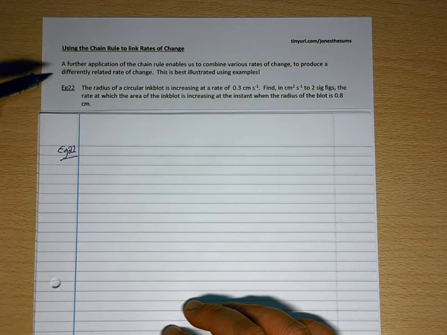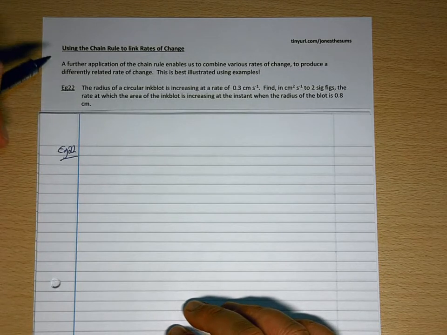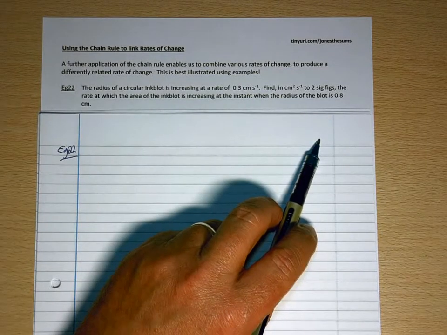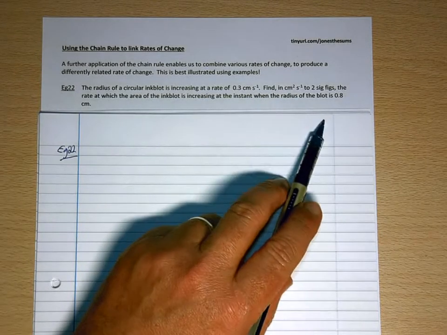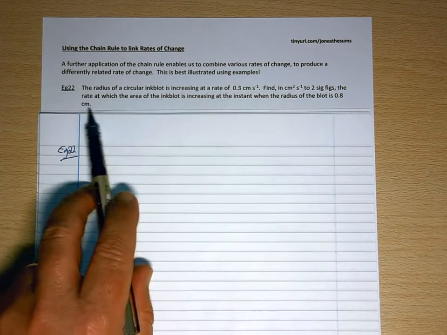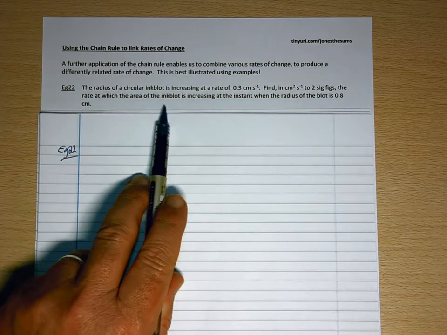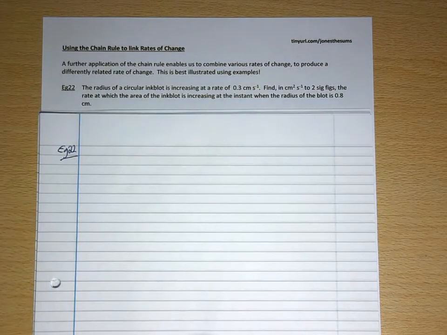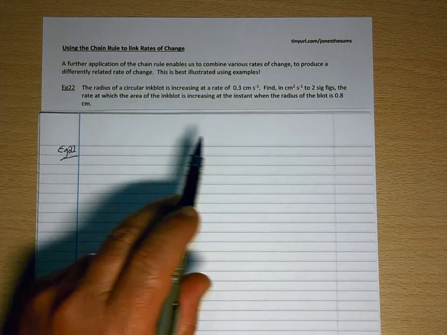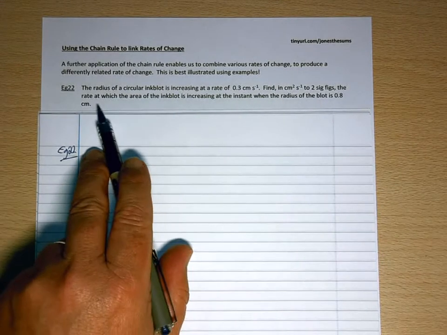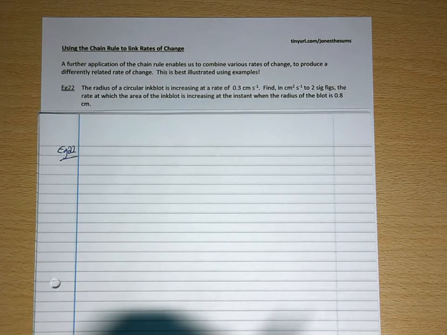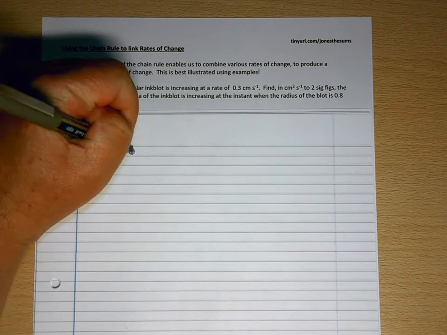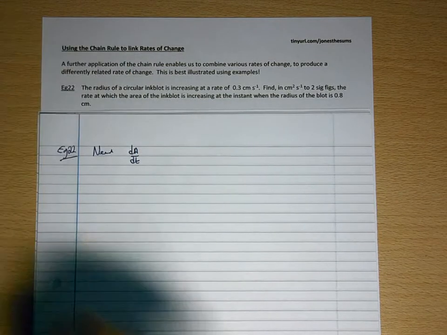So Eg22, the radius of a circular ink blot is increasing at a rate of 0.3 centimeters per second. Find, in terms of centimeters squared per second, two significant figures, the rate at which the area of the ink blot is increasing at the instant when the radius of the blot is 0.8 centimeters. So the find bit is area, the rate of change of area. So what we're looking to find is dA dt.